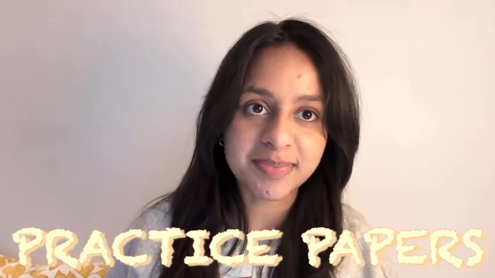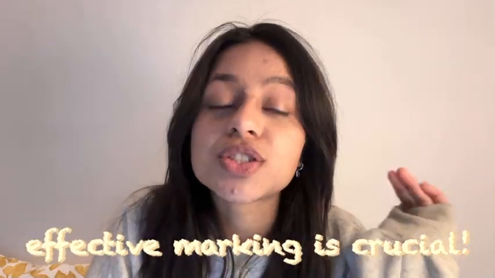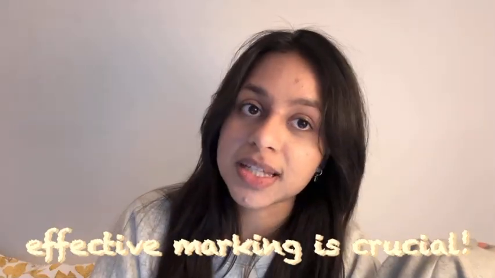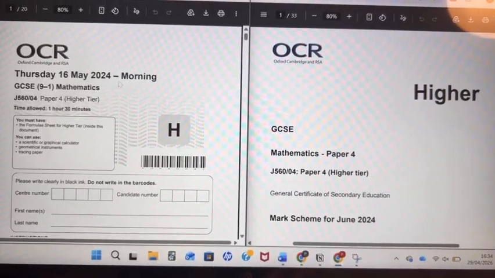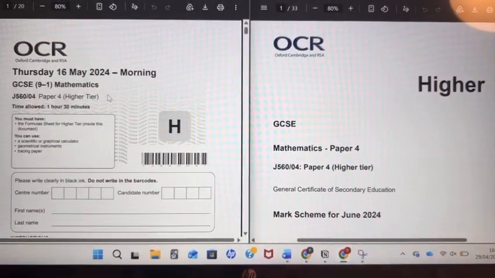The number one thing that has helped me the most with getting the grade 8 is definitely practice papers, but marking them is just as effective as doing them in the first place. Let me show you what I mean. So what I have here is an example of a higher tier maths paper.